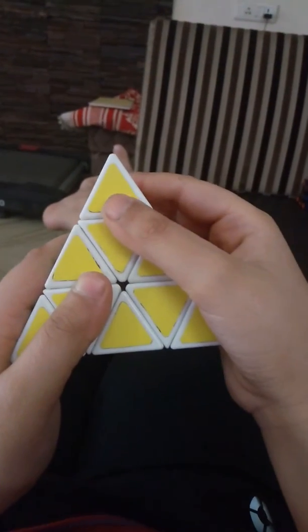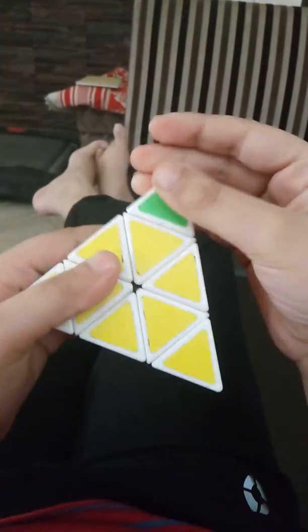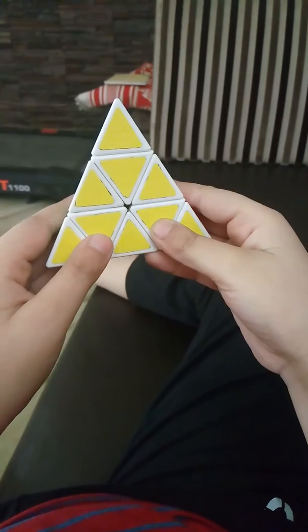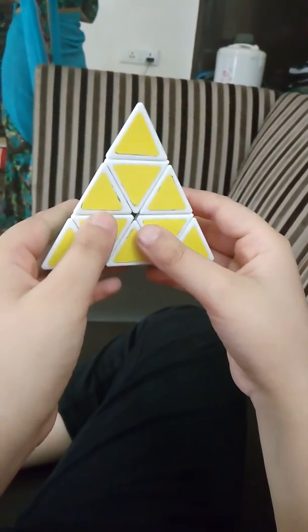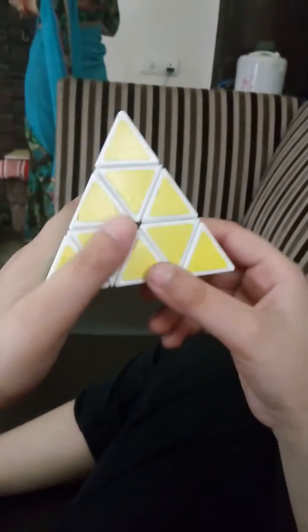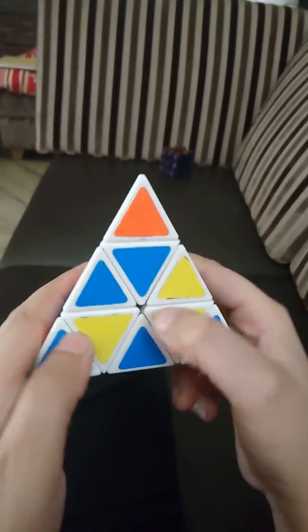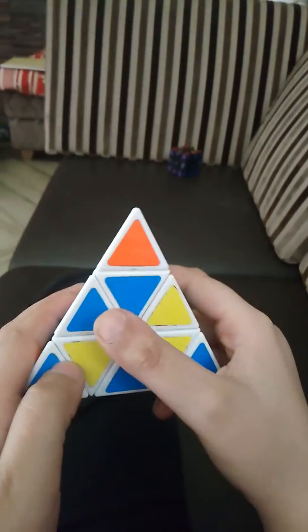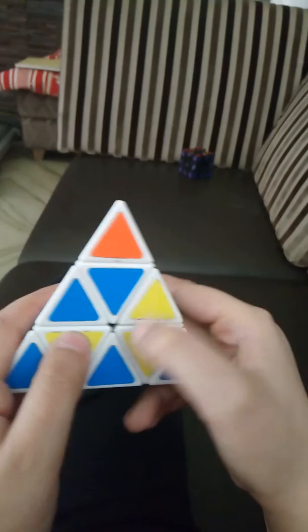There are these coordinates also, but they don't need to be shuffled because it's already been solved. So let's get started. First this needs to be shuffled. So let's shuffle it. First of all, we have to solve these three centers, which are this, this, and this. Blue, yellow, yellow.